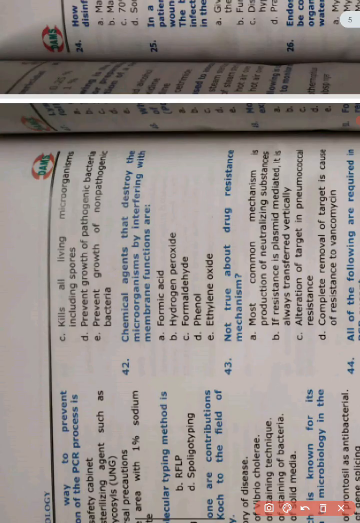Ideal concentration should be 5% phenol. Ethylene oxide and hydrogen peroxide act on DNA. They are very strong, so they act on the DNA directly. Aldehydes are strong alkylating agents. These formaldehydes, formic acids, alkylating means they also interfere with the DNA itself.